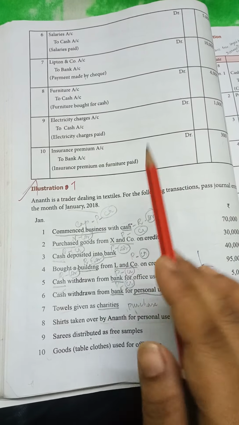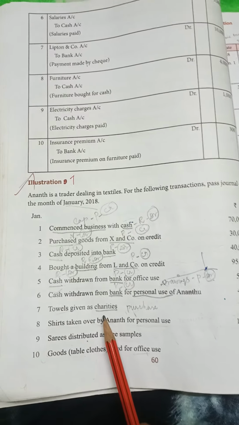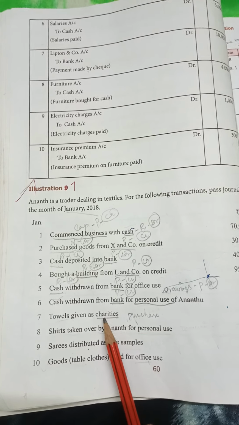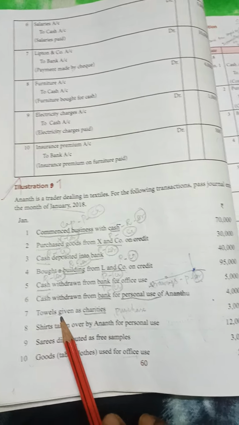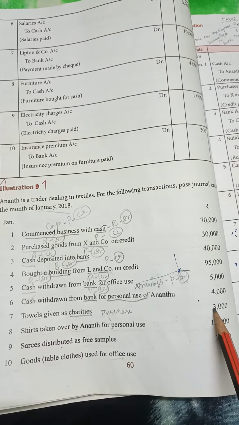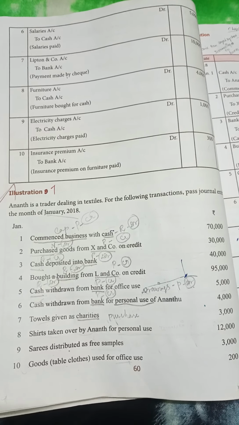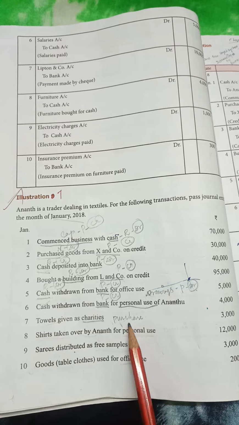He is taking from his own business and giving it to the needy people, poor people. Okay, so he is giving it as charity, so automatically he is not selling these goods. So 3,000 worth of goods is being given as charity free of cost. In that case it is to be treated as purchases.